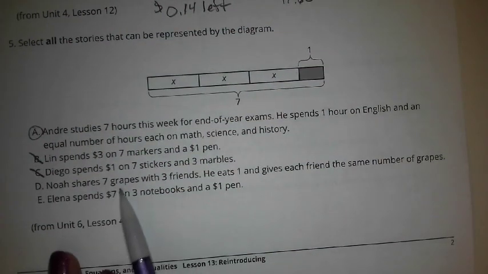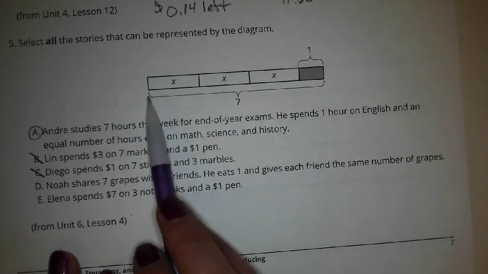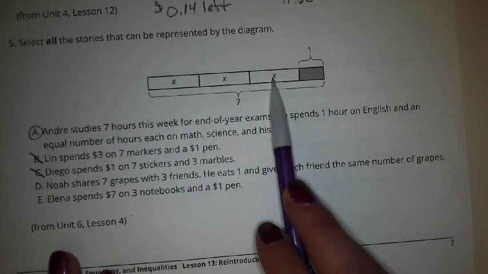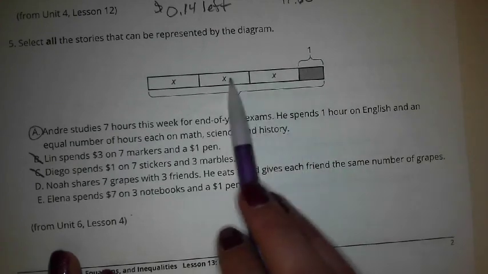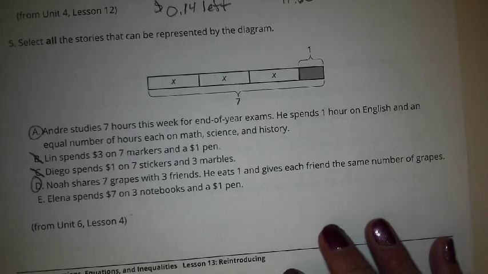D, Noah shares 7 grapes with 3 friends. He eats 1 and gives each friend the same number of grapes. Okay, so I have 7 total grapes. He shares with 3 friends. He eats 1 and gives each the same number of grapes. So D, yep, that would work for that diagram.